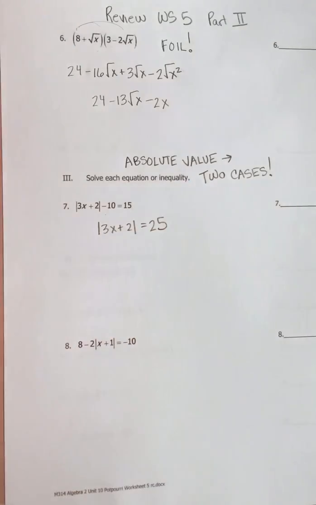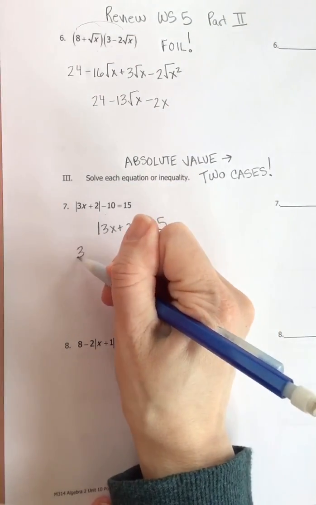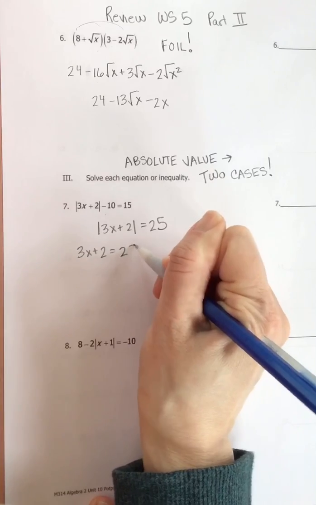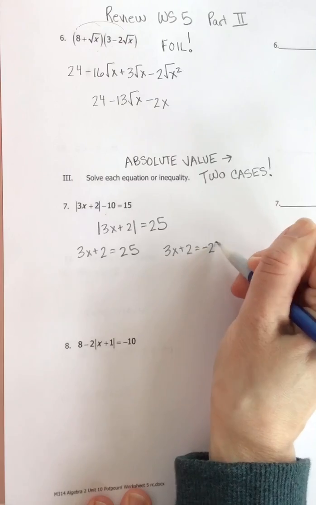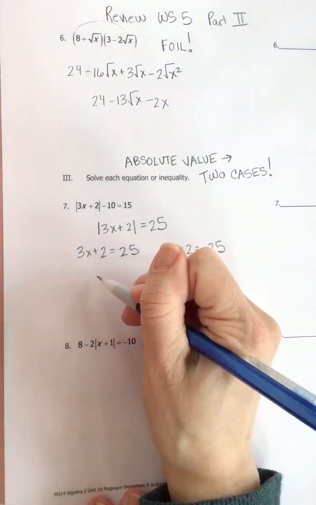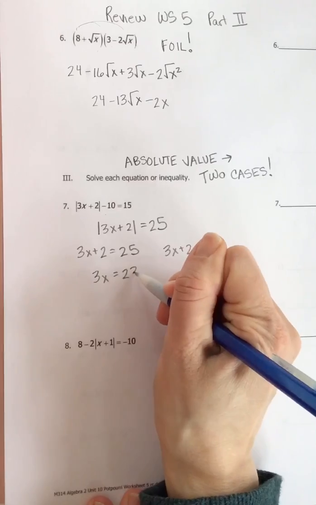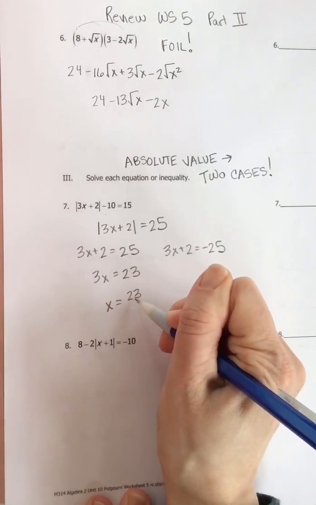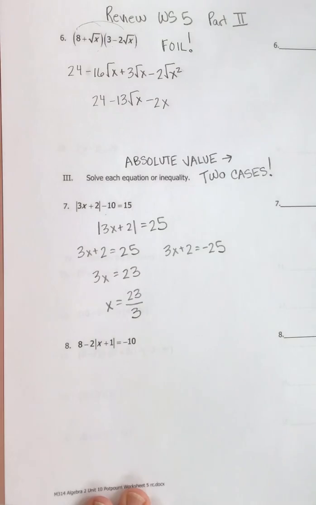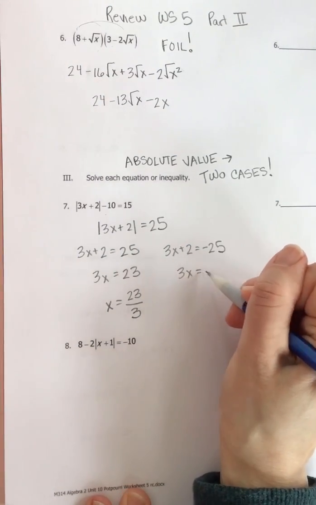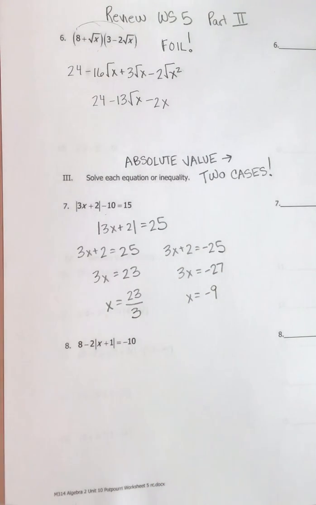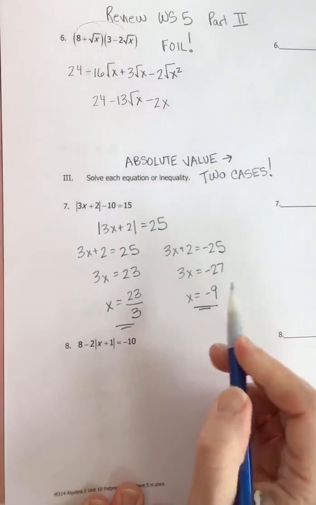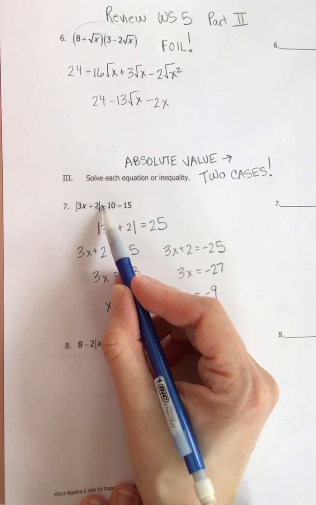Okay, now I want to separate this into two possible cases. Maybe 3x plus 2 was my positive 25. Maybe 3x plus 2 was my negative 25. We've got two junior high equations that we can solve from there. It's okay if you get a decimal or fraction. That actually happens most of the time in the real world. Over here I subtract the 2, I get negative 27, and I divide to get a negative 9. If you're feeling A++, let's always remember you can check your answers. If you did that, you'd plug them all the way back into the original.